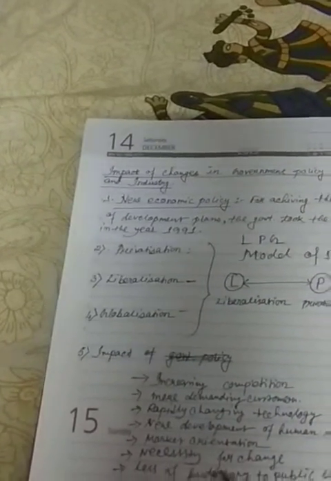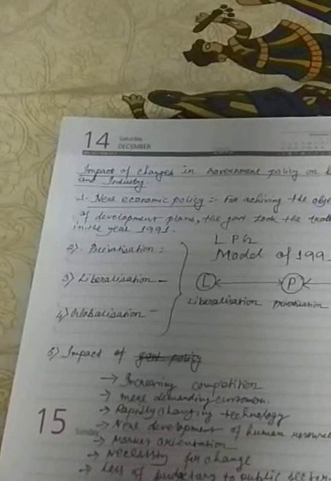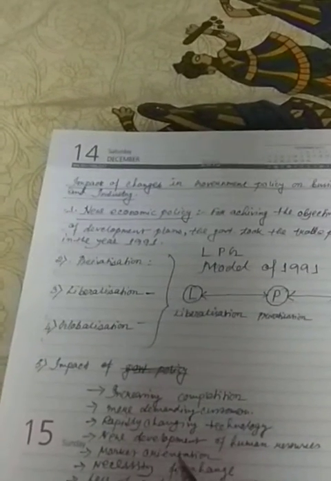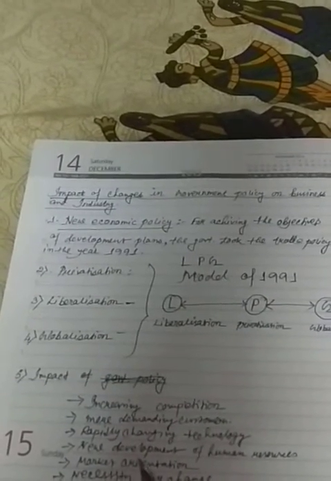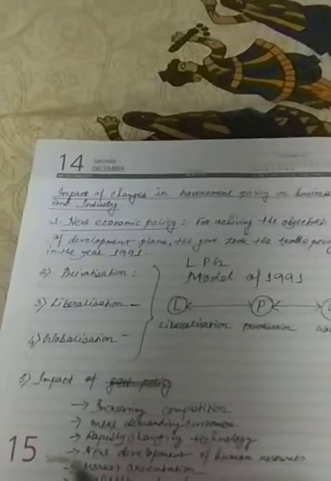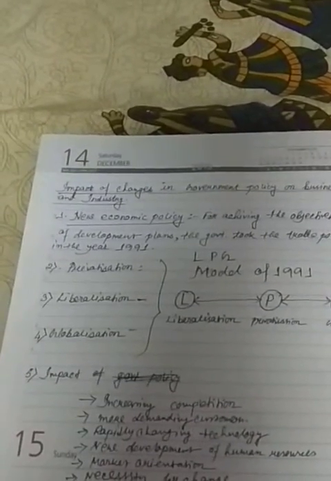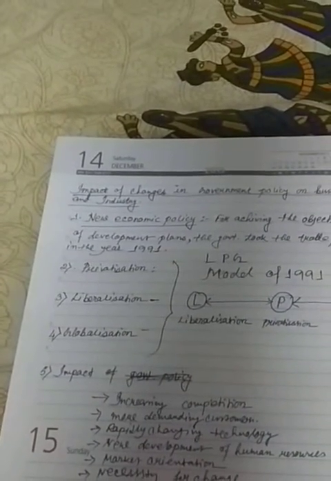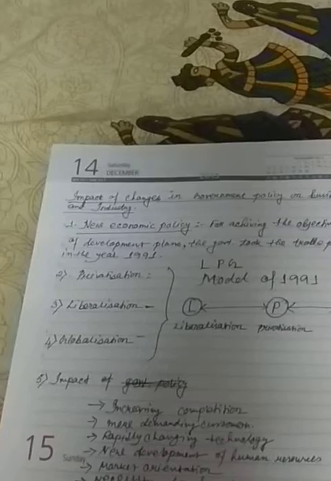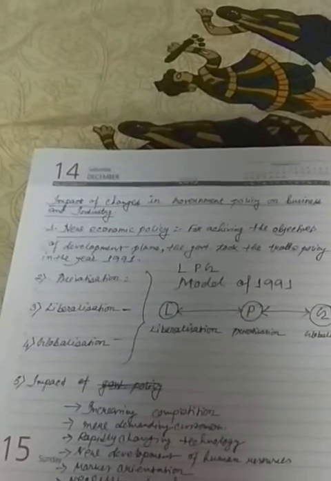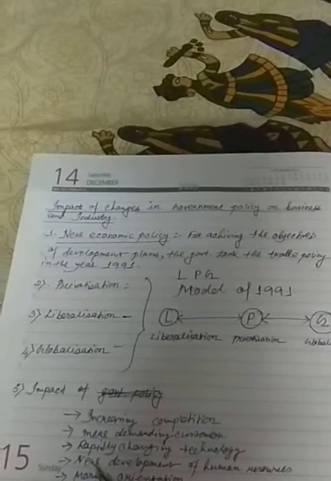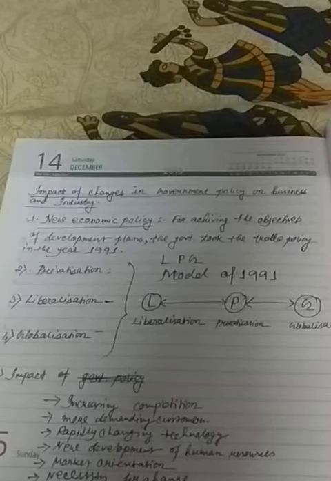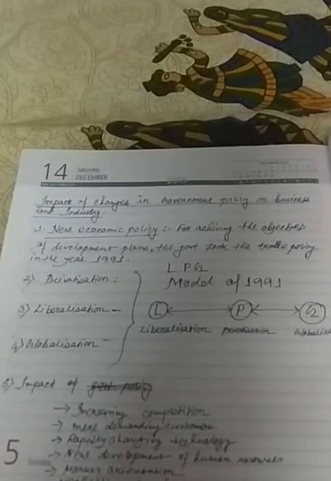Then necessity for change. Since market forces have become very dynamic and competitive, firms have to change their activities continuously. Okay, next is loss of budgetary support to the public sector. That means the new policy came down heavily on the public sector. The financial support was reduced. They were told to generate their own resources in order to grow and improve their performance.